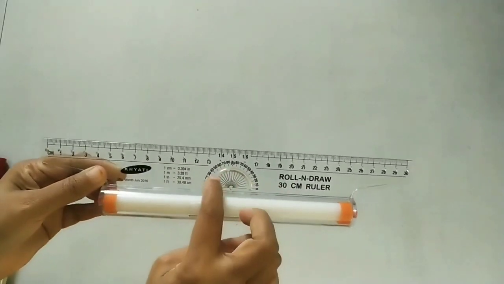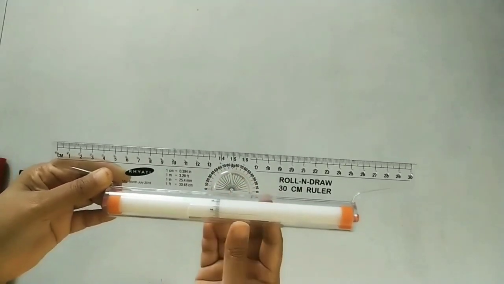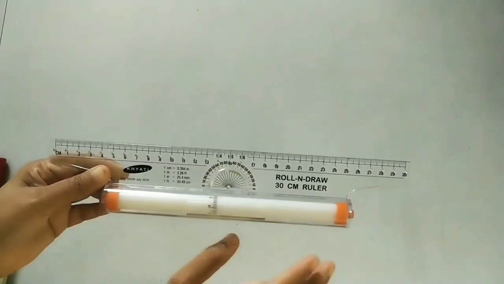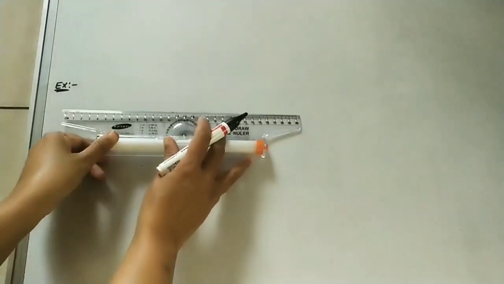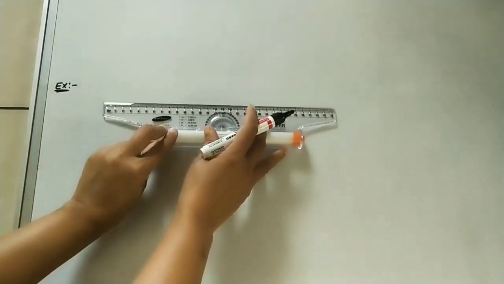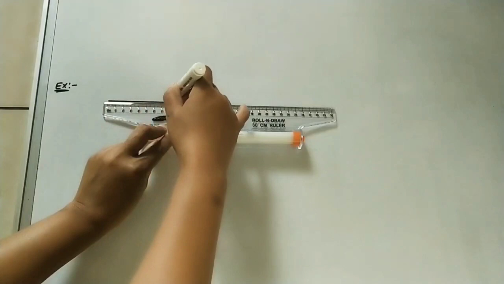Then it has protractor also. As we know, protractor is using for marking the angles from 0 to 180. Okay, let us see how to use this scale. Take one example. So in it I am taking one line of some line. I do the line here of 8 centimeter.